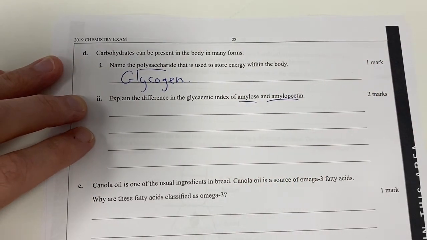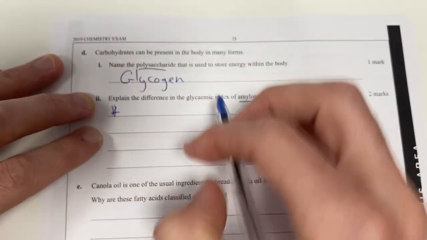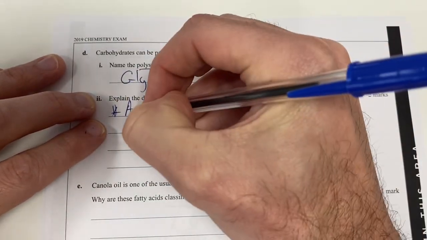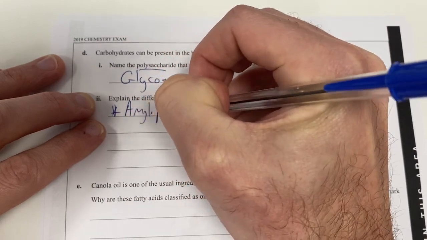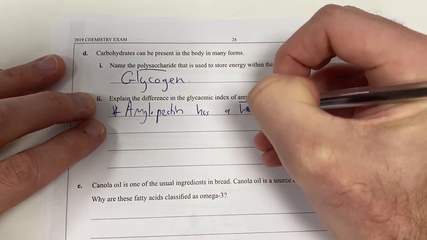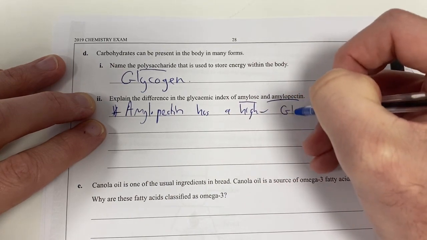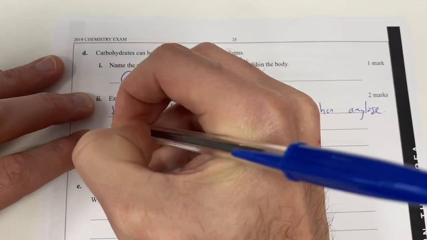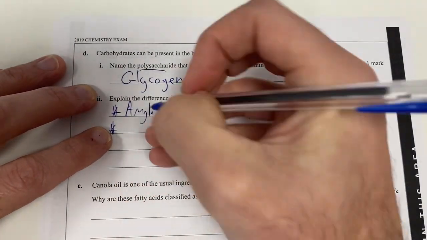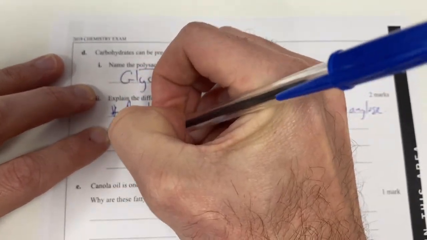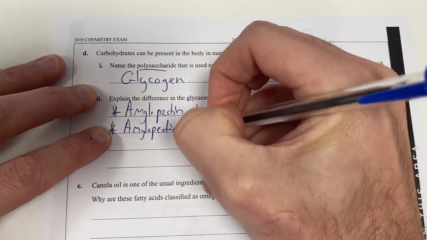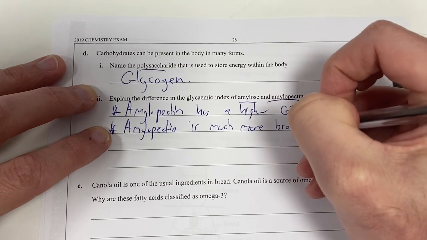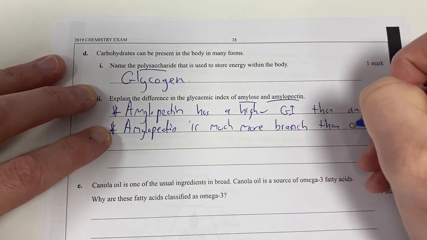The next question here is explain the difference between the glycemic index of amylose and amylopectin. What do I need to know about these two things here? First things first, I need to know which one is higher. Now, amylopectin is higher. So I'm going to say amylopectin has a higher GI than amylose. Then I'm going to talk about the reason why that is. I'm going to say amylopectin is much more branched than amylose.